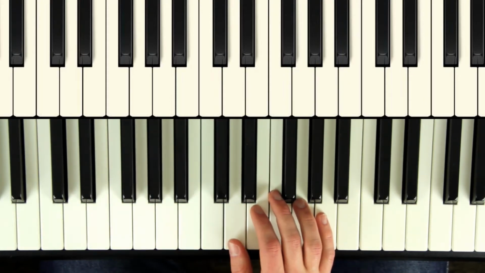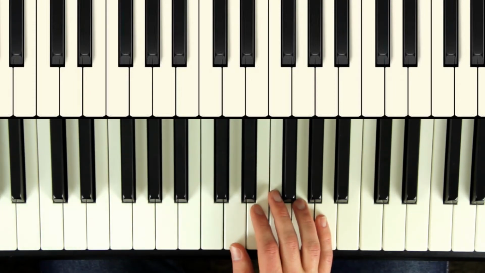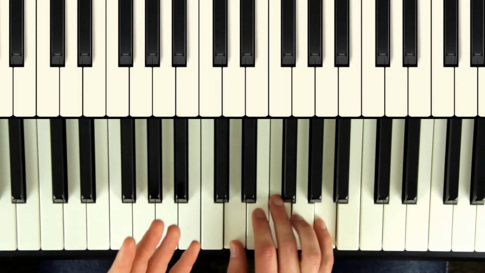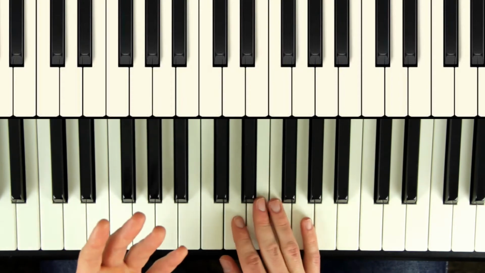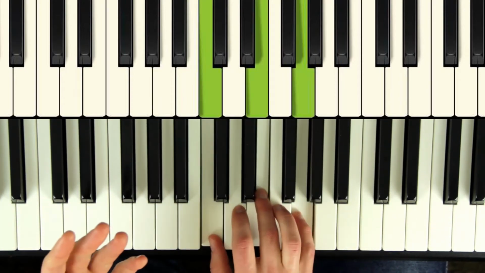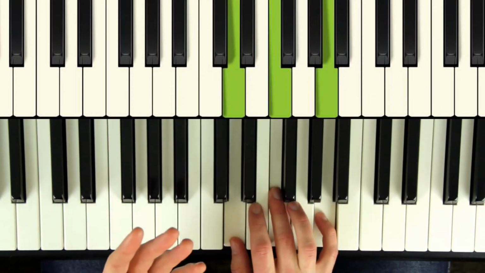So a 2 chord, we call it a 2 chord, is going to be a minor chord. So it's going to be a D minor chord. So far a key of C has the chords C major and D minor.